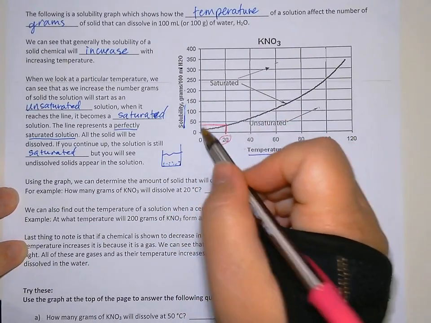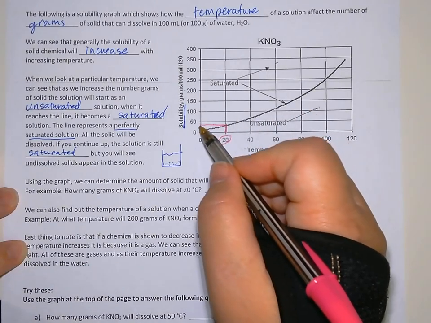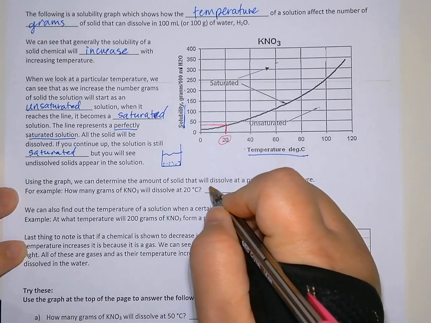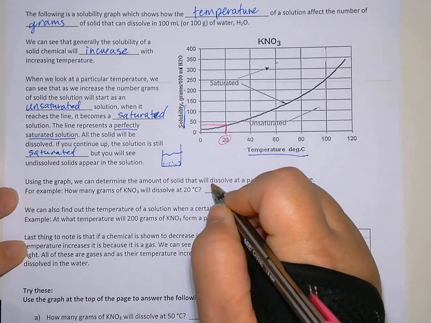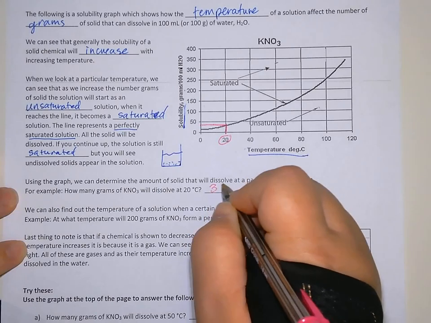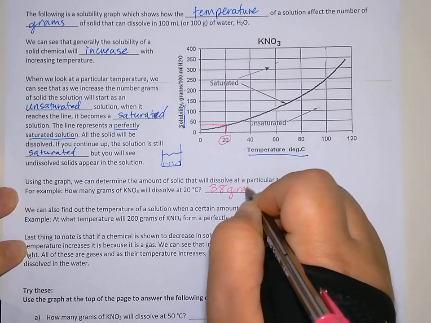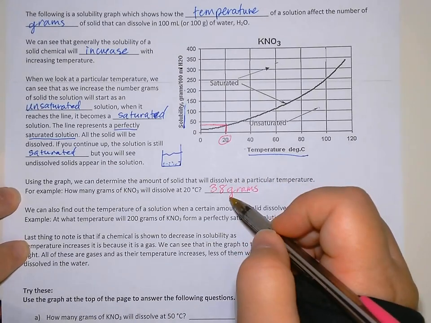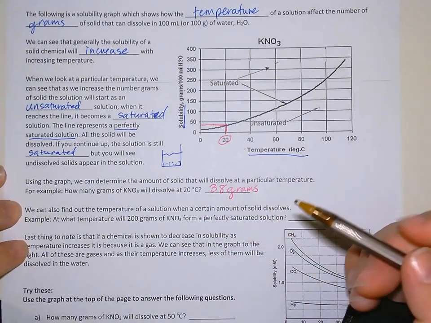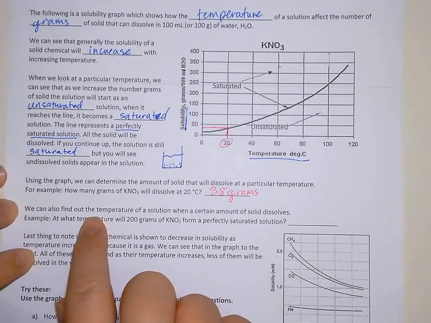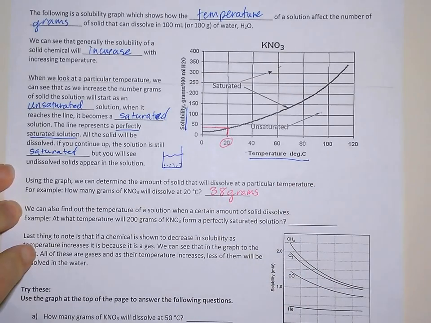Now, we're doing our best estimation. It's over half, so it's more than 25. I would say that that's probably between 35 and 40. Let's say about 38 grams would be how much would dissolve. Now, if you estimate a little bit differently, that's okay. That's my best estimate.